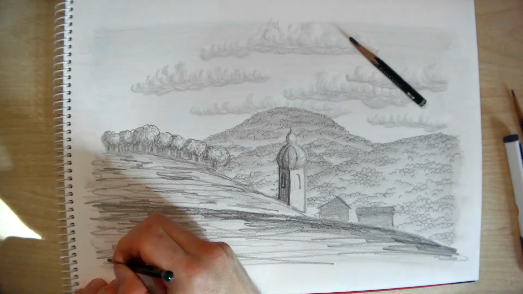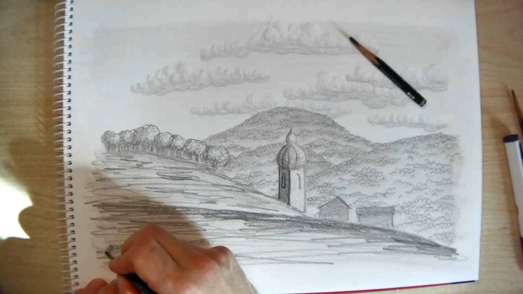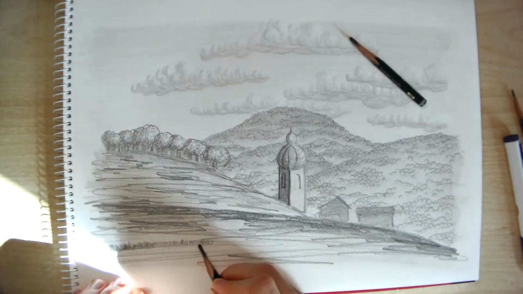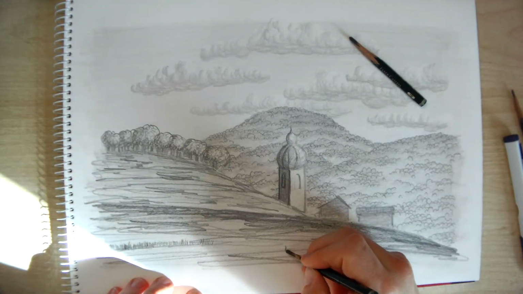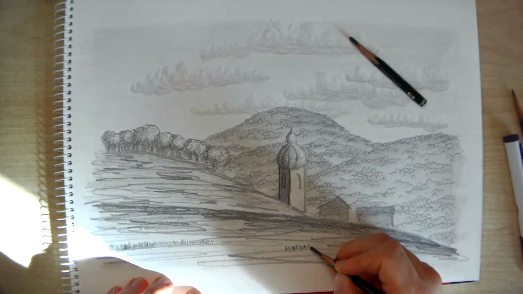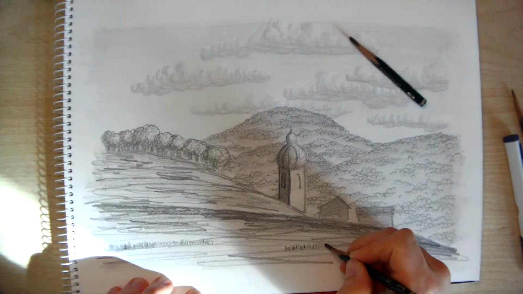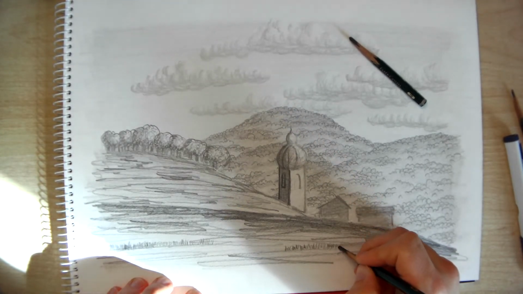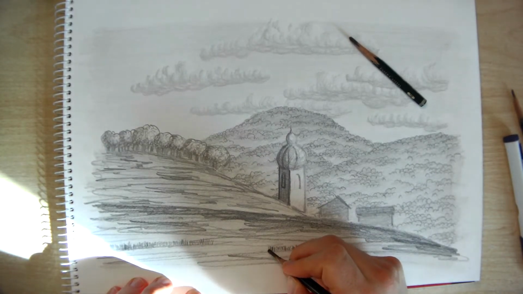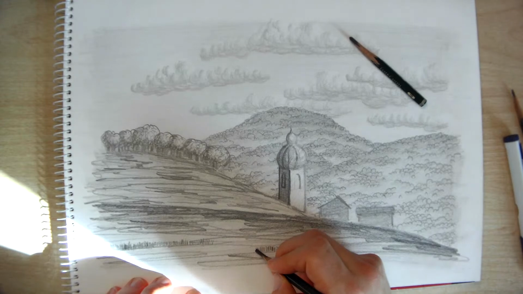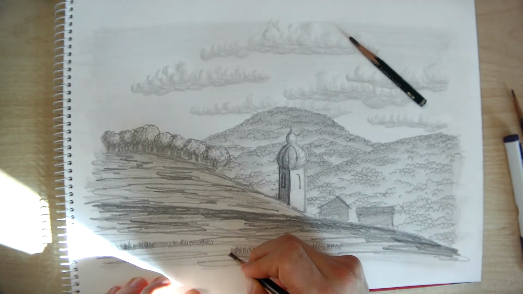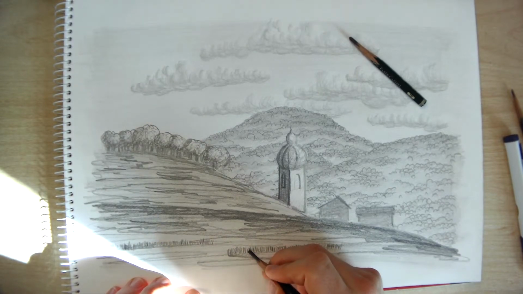but I want there to be a little bit more detail, just to set it apart from the midground and the background. Creating more areas of interest. Just drawing a lot of blades of grass right here. Just single lines going up and down.